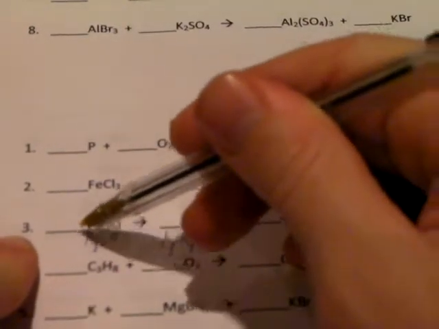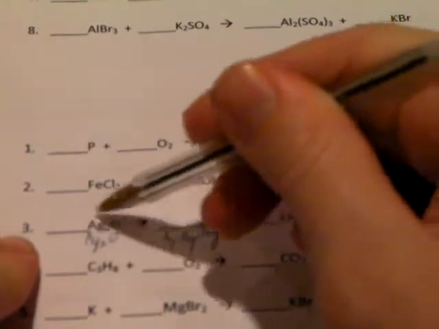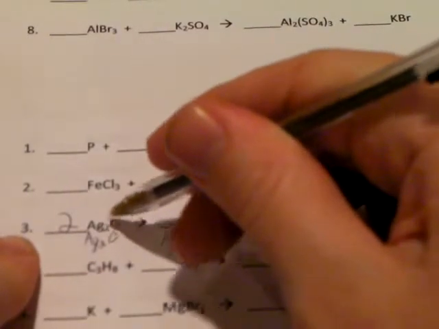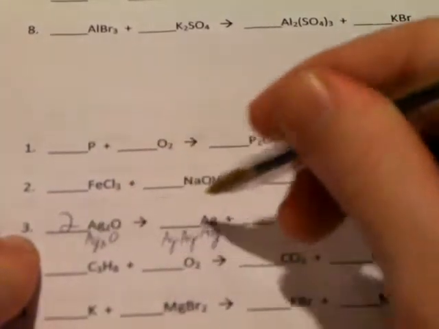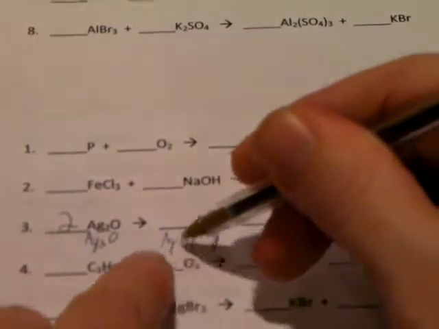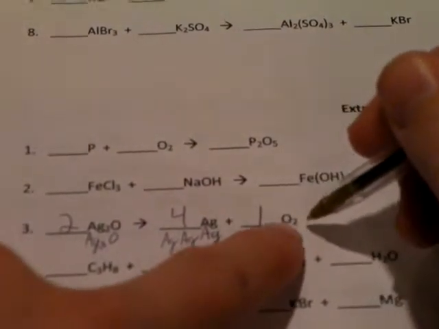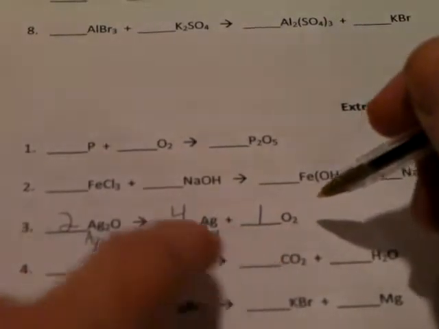So here, there are 2 molecules of Ag2O. So there goes a 2 there. This has nothing to do with the subscripts, only the molecules. There's 2 molecules. Then we move over here, 1, 2, 3, 4. And oxygen, there's only 1 molecule. There are 2 oxygen atoms, but there's only 1 molecule.